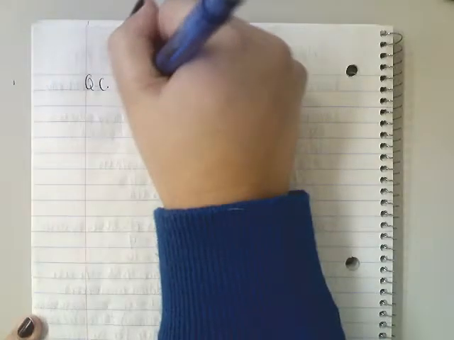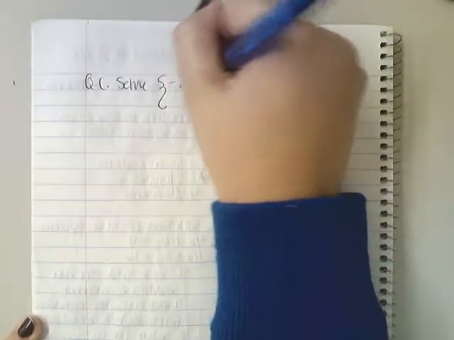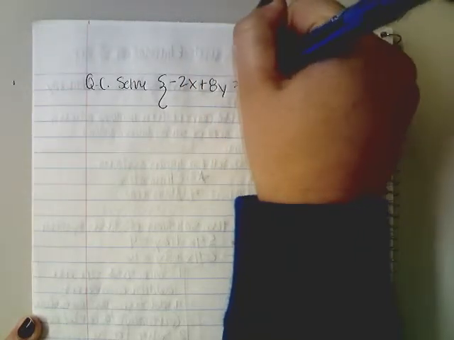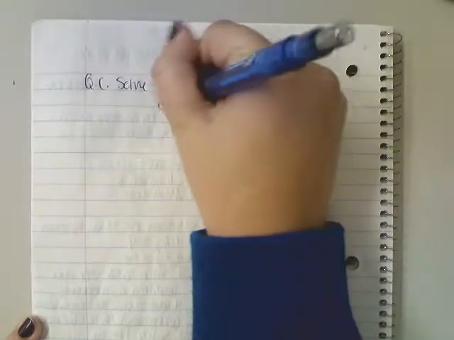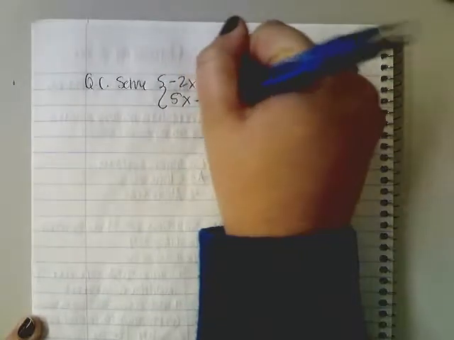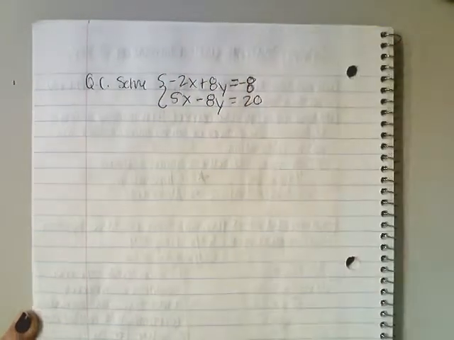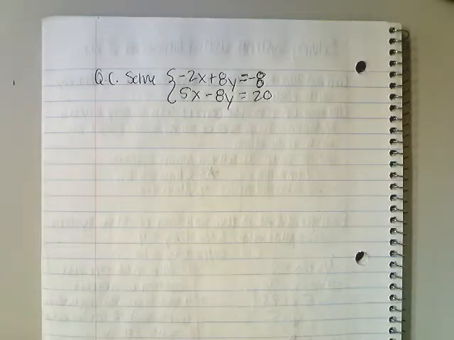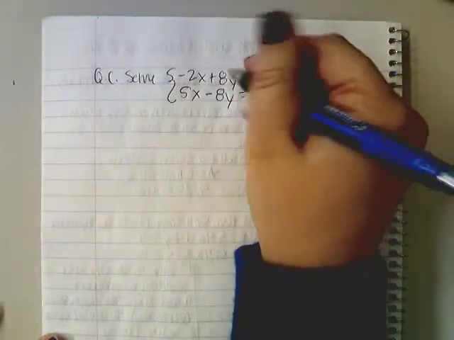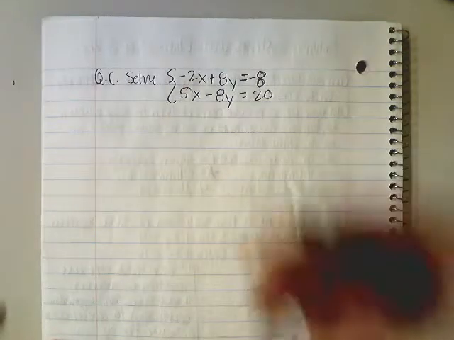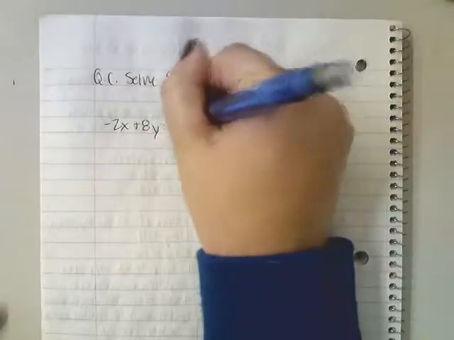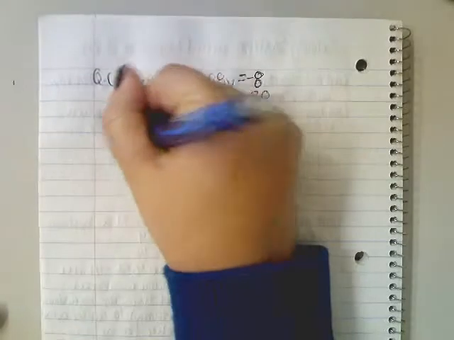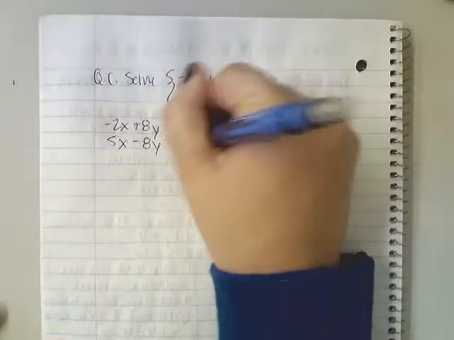I want you guys to, again, solve using elimination. We have negative 2x plus 8y equals negative 8 and 5x minus 8y is equal to 20. So try that one on your own, pause it, give it a try. I'm going to go over it now. So again, I can see that the y's are additive inverses here. So I'm going to do negative 2x plus 8y equals negative 8 over 5x minus 8y equals 20.